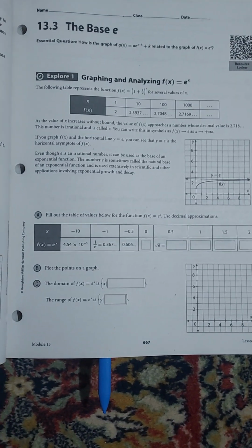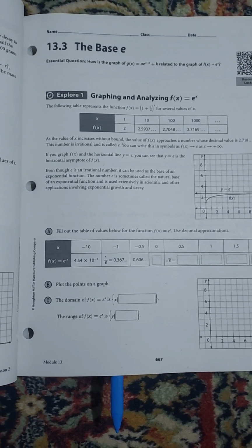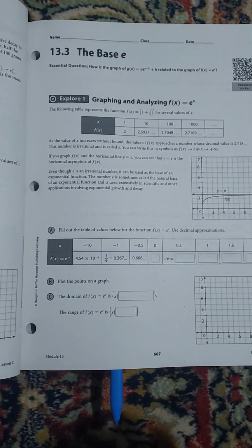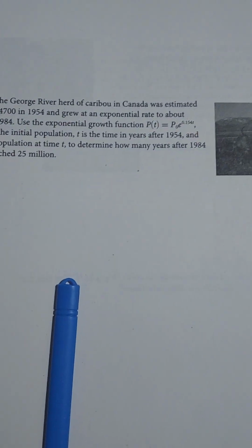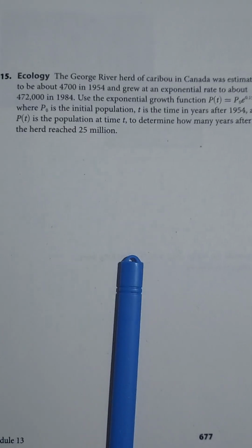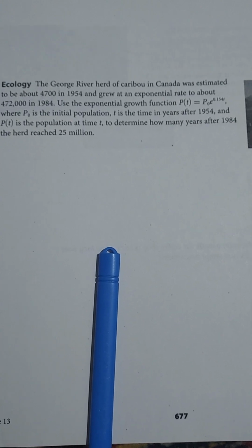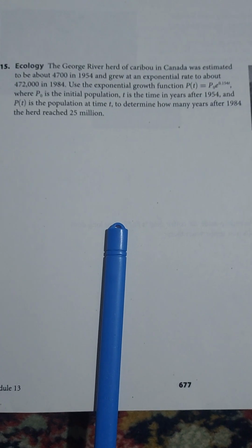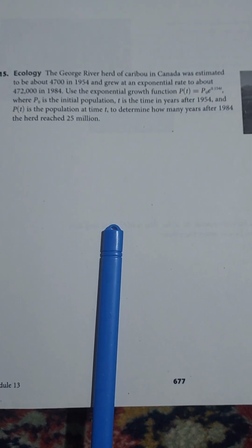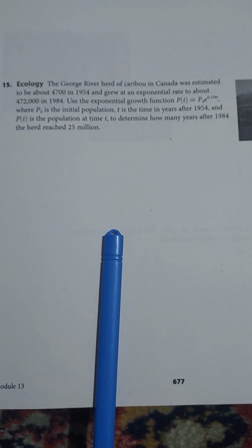Hello, we are taking an example for Algebra 2, lesson 13.3, the base e, question number 15, page 677. It's talking about the population. The initial population was 4,700 in 1954, and the growth rate and ratio was given by 1984.